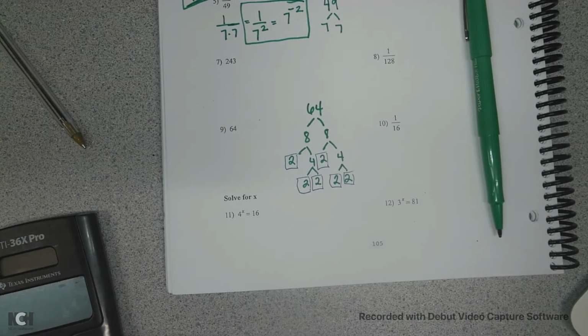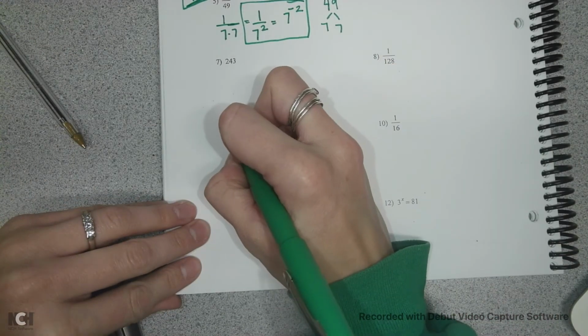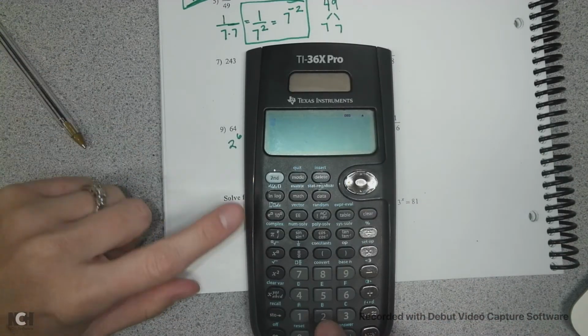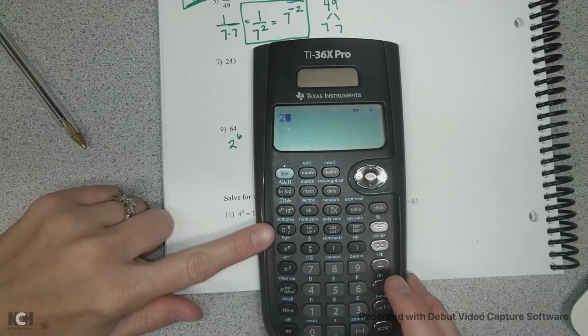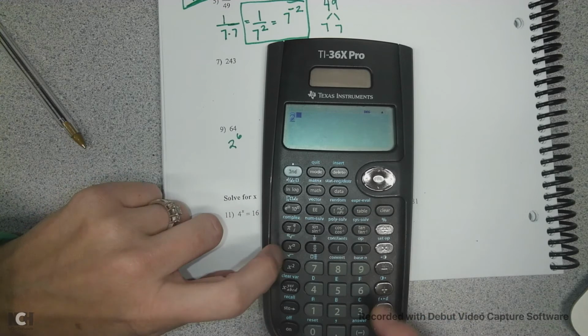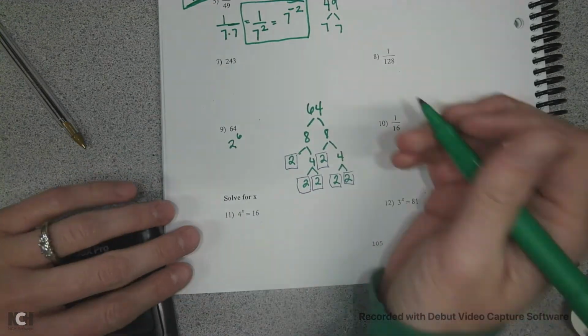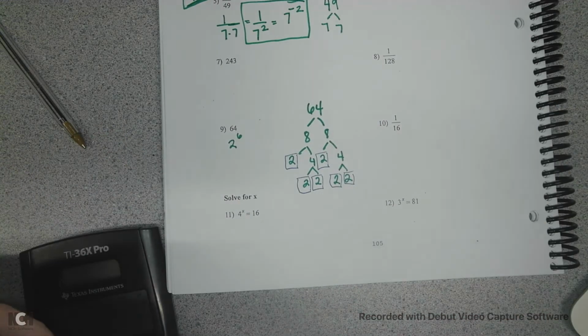So let's just double check. That would be 6 2s, so 2 to the 6th power. I'm going to double check that in my calculator just to make sure I didn't miss any 2s because we drew so many, you know, maybe I missed something. So 2 to the 6th power. Oh yeah, that is 64. Okay, so we're doing great. And then also I want to rewrite this so we have a negative exponent.